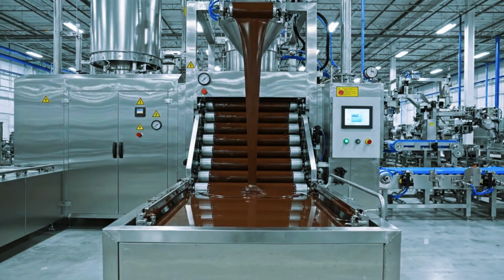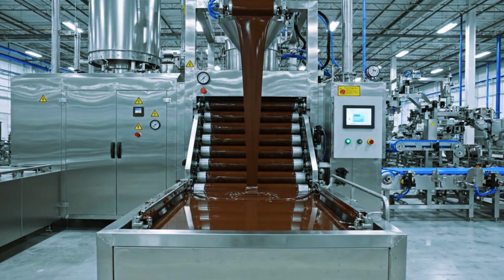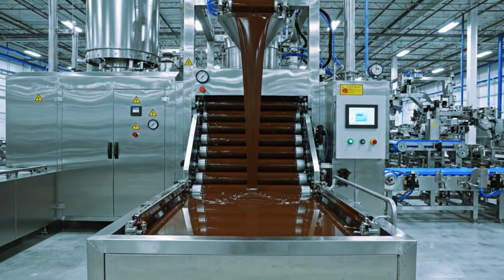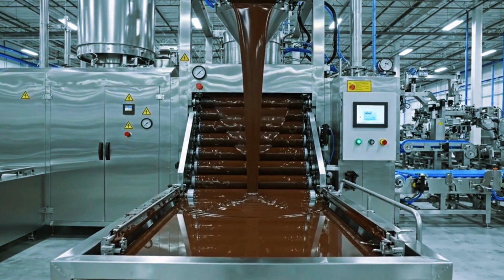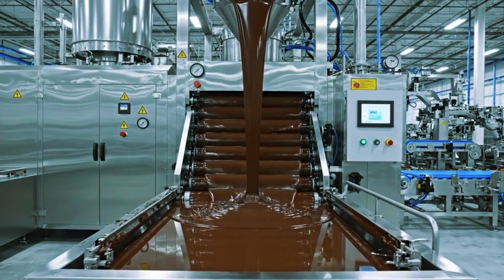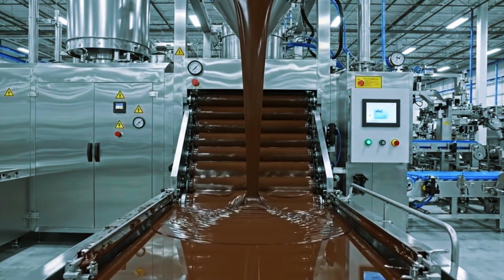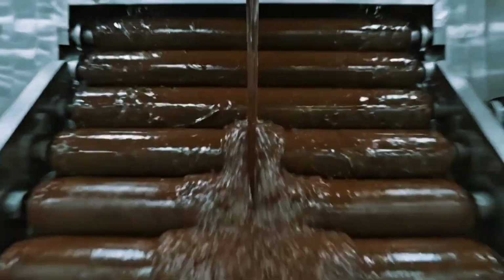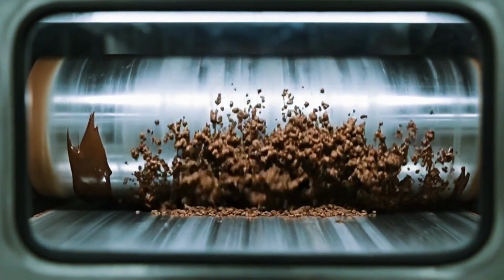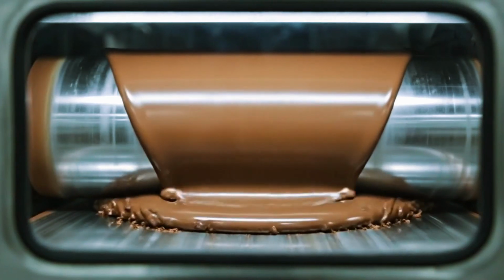After blending, chocolate still feels rough on the tongue. Refining is where texture becomes measurable and permanent. Refiners force chocolate through tightly controlled gaps, breaking particles down again and again. Particles must fall below the tongue's detection limit. If they do not, chocolate will always feel gritty.